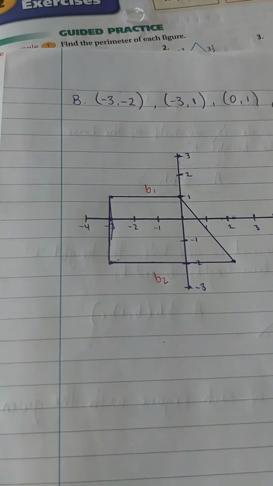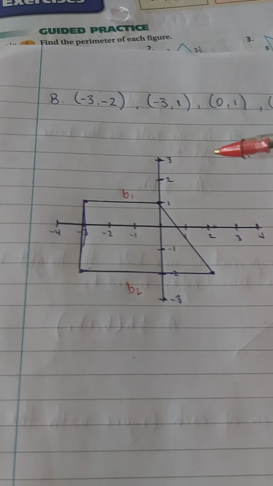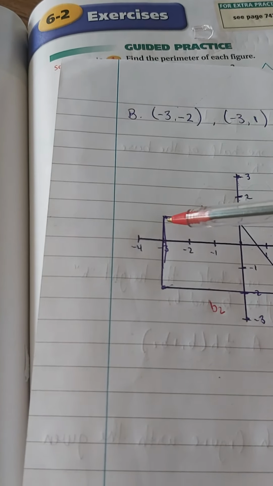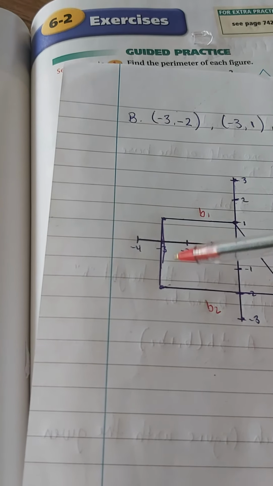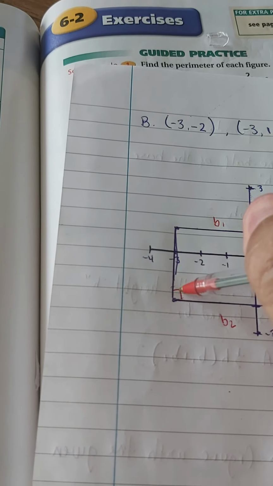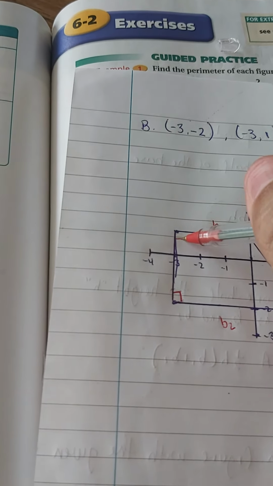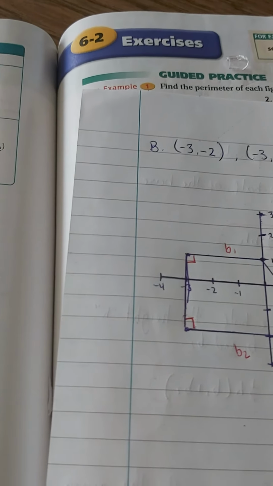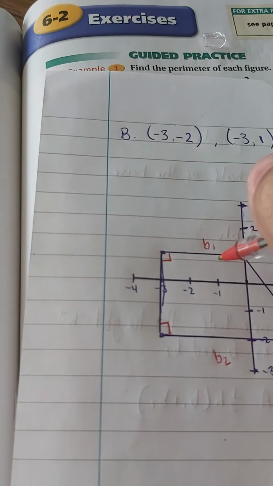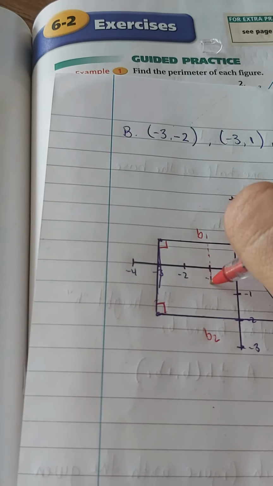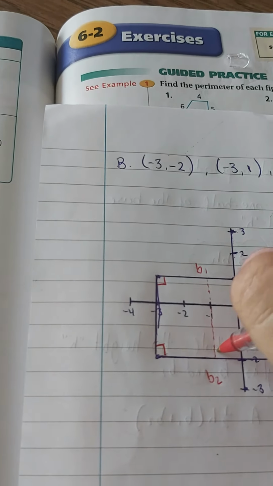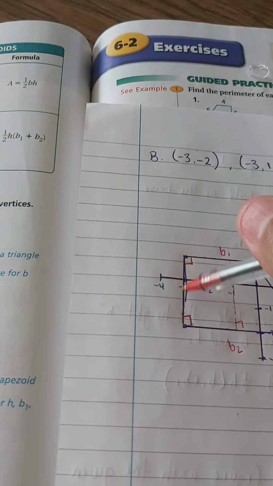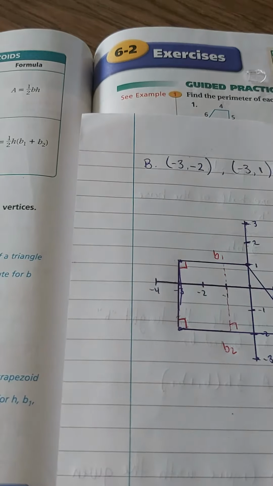Now, let's find the height of this trapezoid. Notice that this line is perpendicular to base 1 and to base 2. So this could be our height. But if you're not sure, if we draw a perpendicular line, notice that this is also parallel to this, so we can consider this our height or even this.